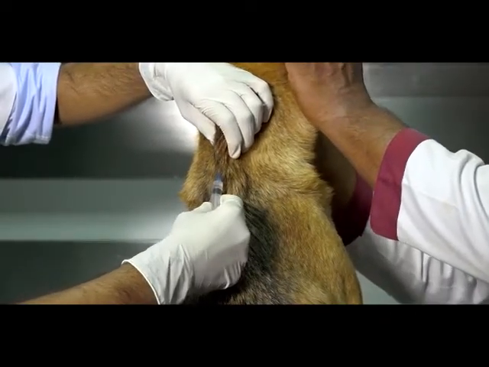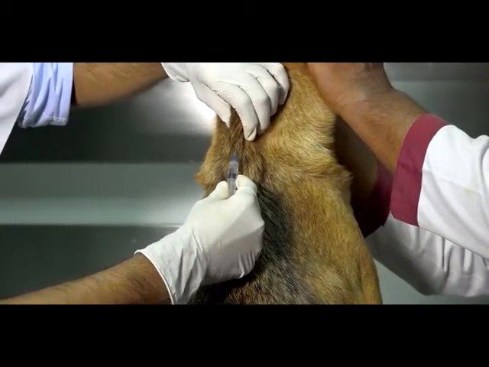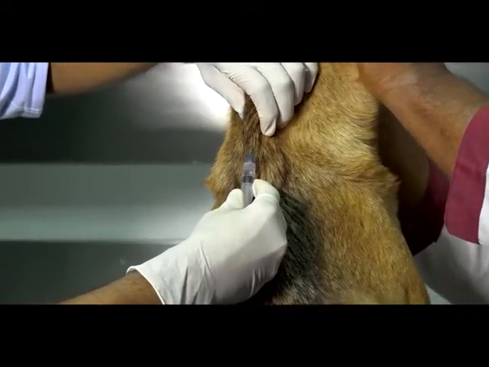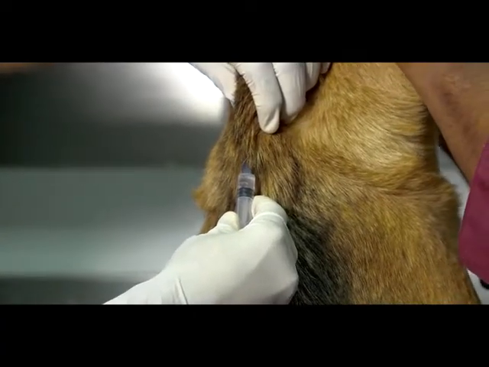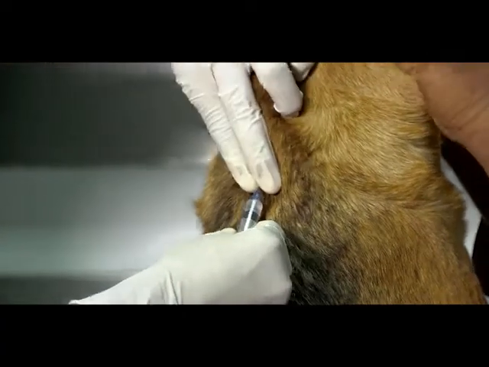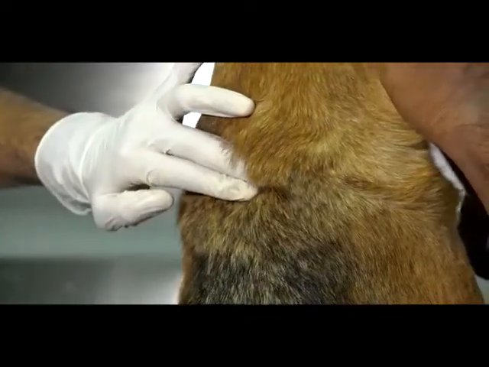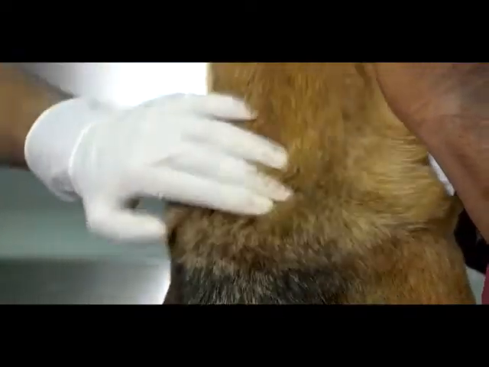You pull the plunger back to see whether there's any blood, and then gently inject the drug. You can take it out, then give a good rub so the drug is properly absorbed.